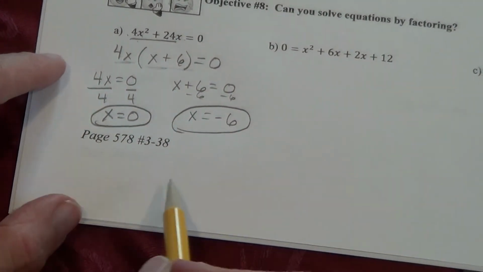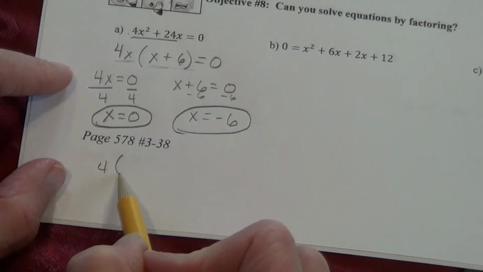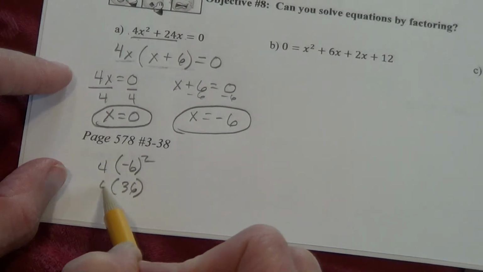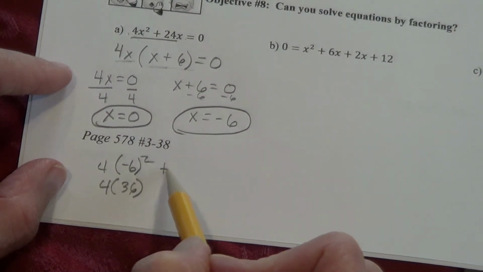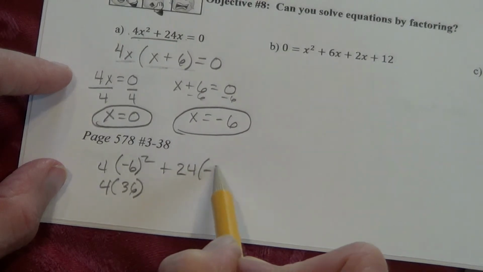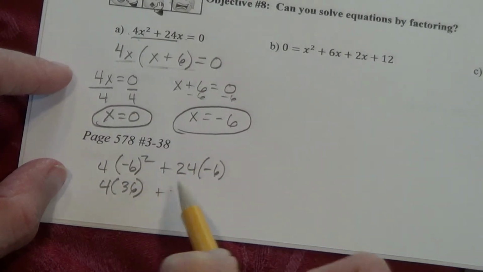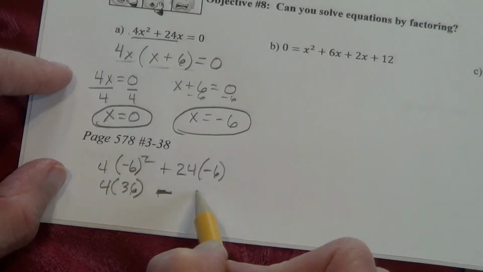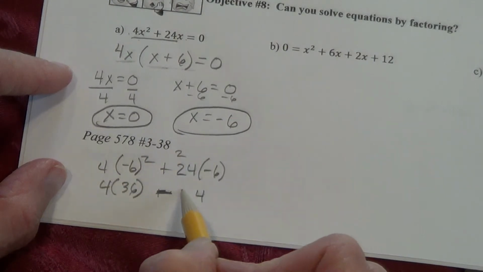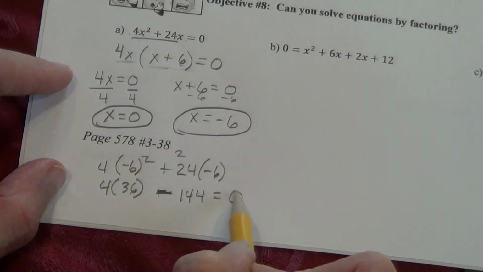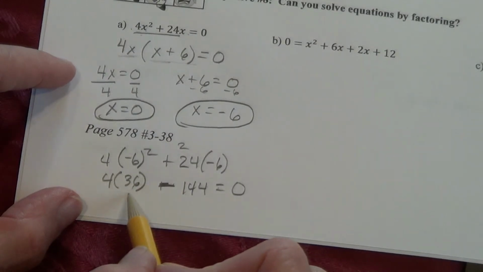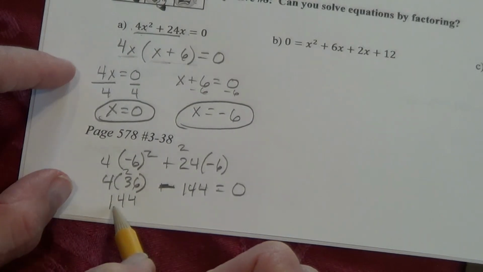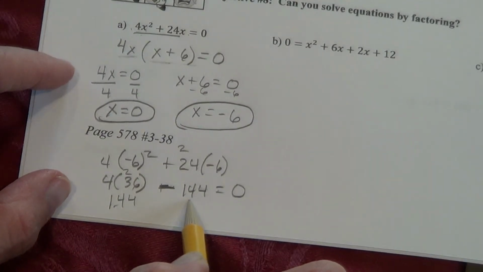I better do this one down here just so I don't lose you. Negative 6 times negative 6 is 36. And 24 times negative 6 is negative 144. 4 times 36 is positive 144. Positive 144 minus 144 equals 0.